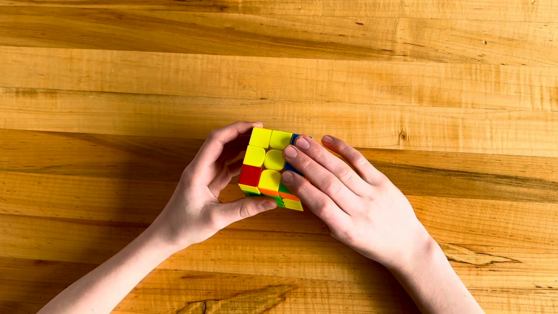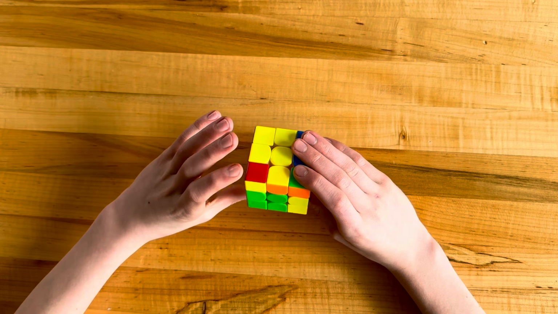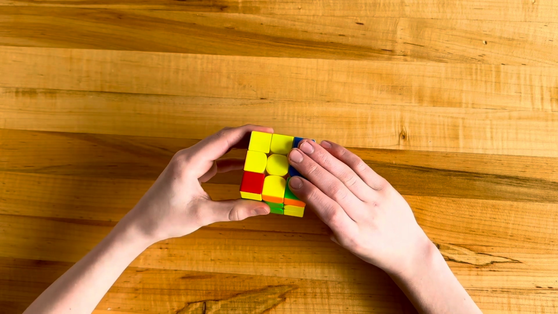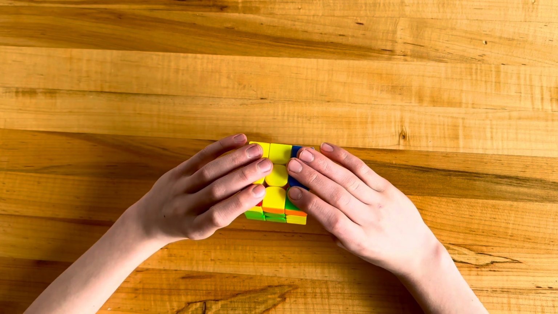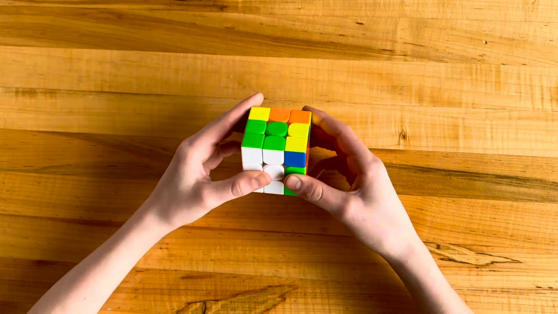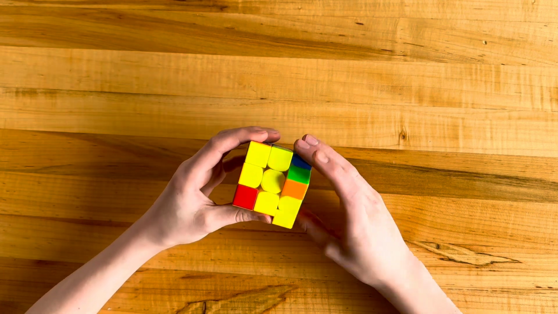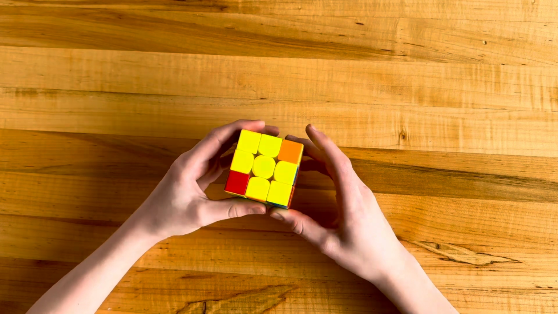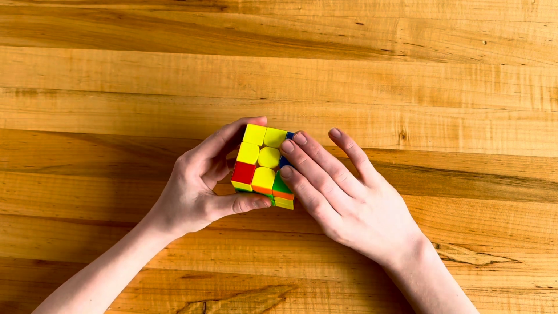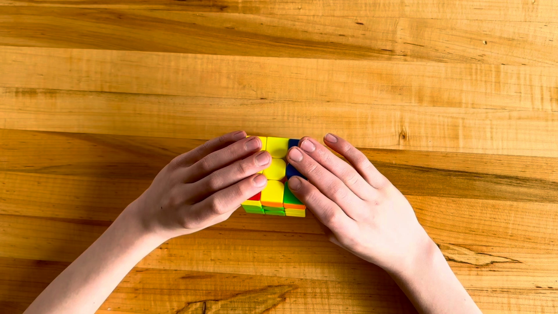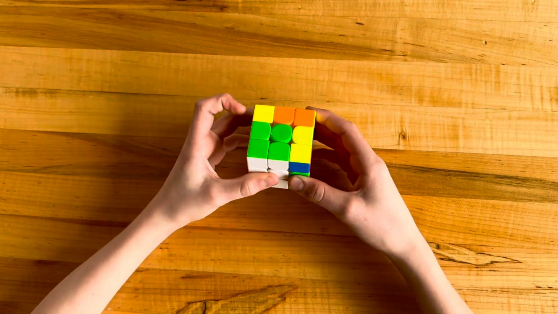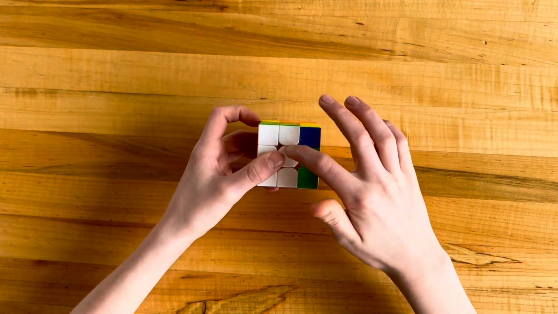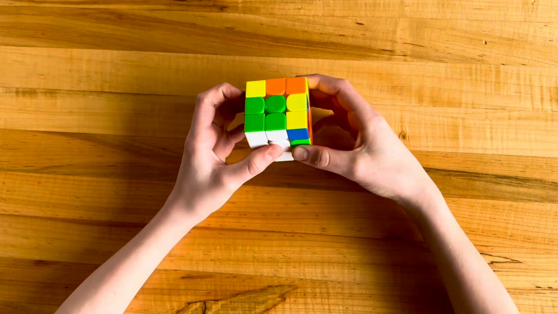And then you're going to regrip this hand, and so moving it from here to here like that, and then turning the cube like that. So we really only did one move so far, but you want to move this side down, move your hand so that it's regripped, and then turn the cube so that now you are facing this white side.